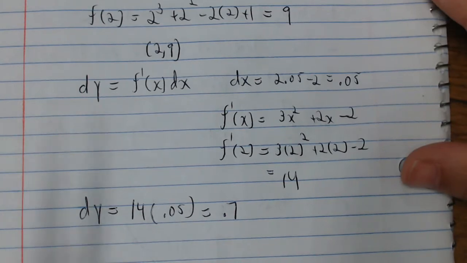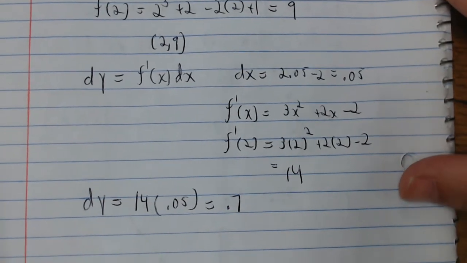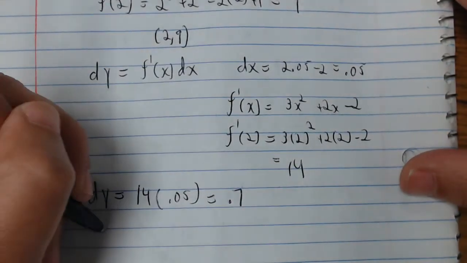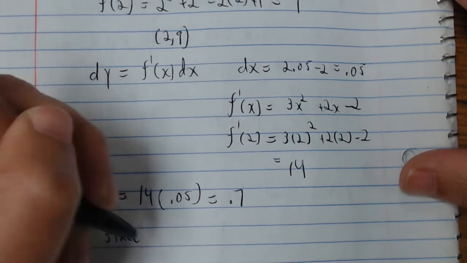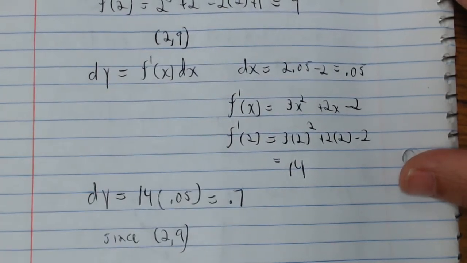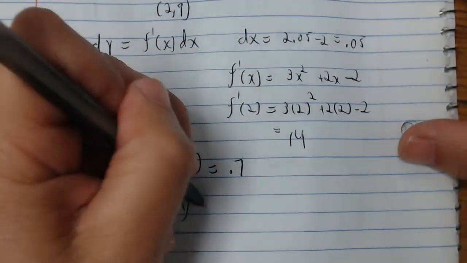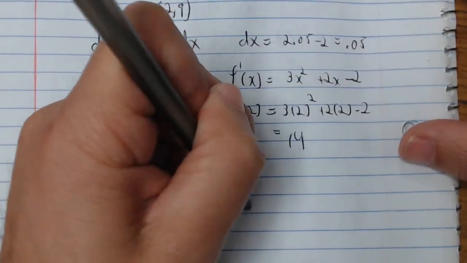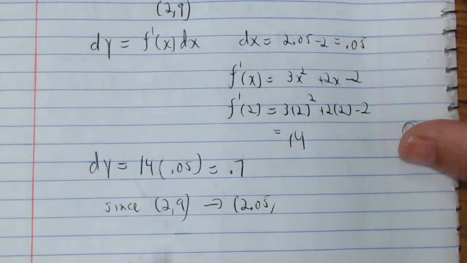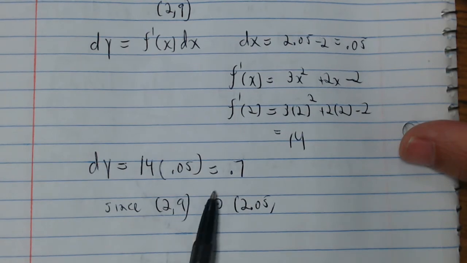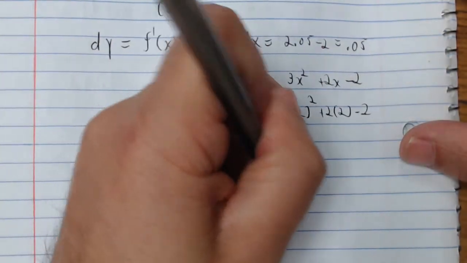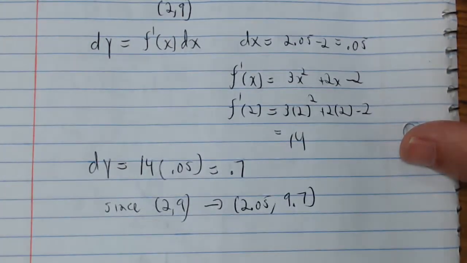So remember, we're still using the tangent line, so it's an approximation. So here's what we're claiming. We're saying since (2, 9) is on the curve, using differentials, what does this imply? When x is 2.05, my y value will increase by 0.7, which means my y value will be 9.7.